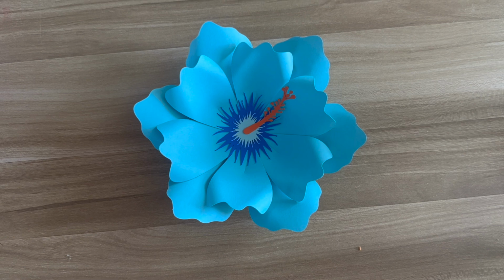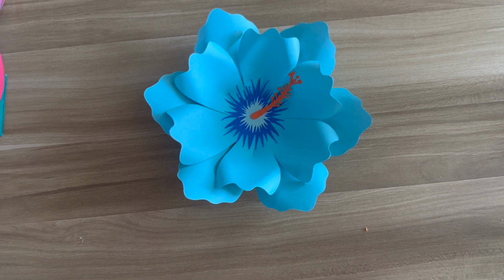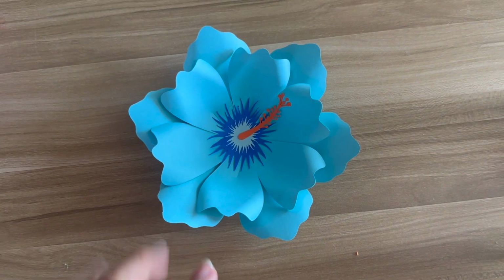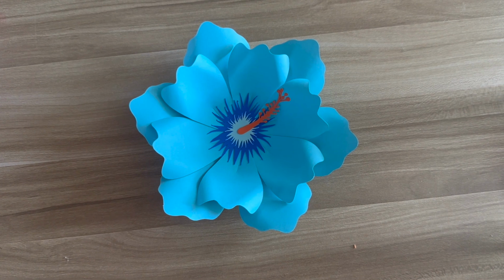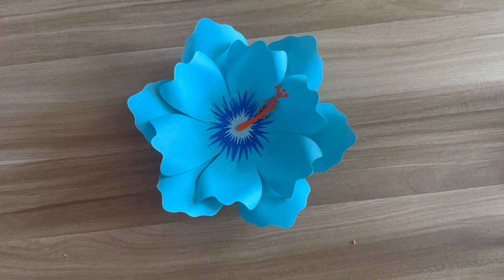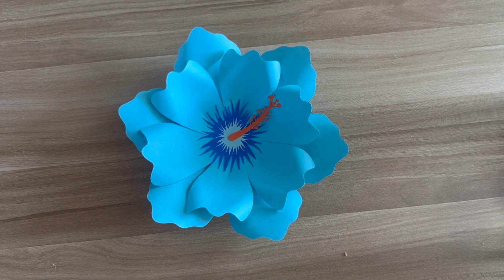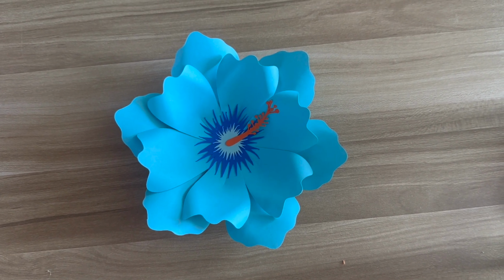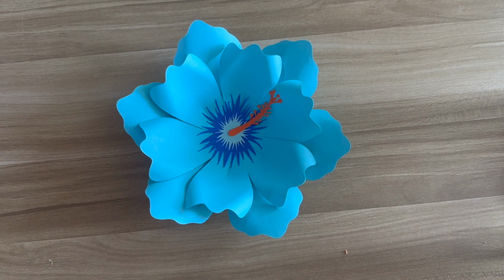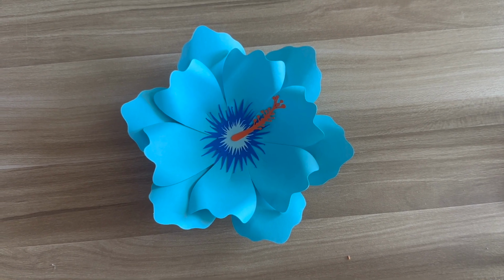And I have more video tutorials on them, you guys, here on my YouTube channel, but we're going to make this particular size right here. She's roughly close to 7 inches. So I'm going to show you which 2 petals I used, and then I'm just going to go over the SVG of the 88 and show you which 2 petals I used.